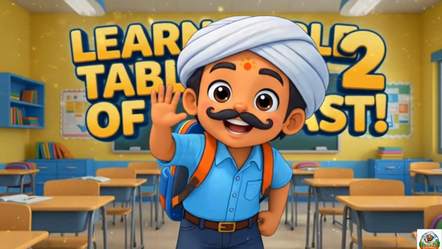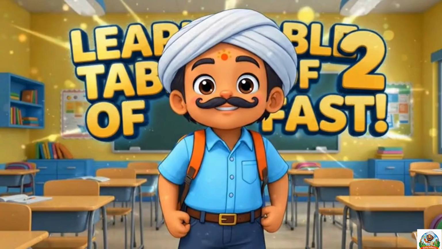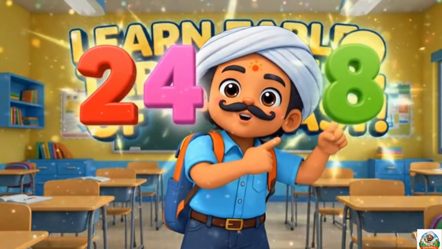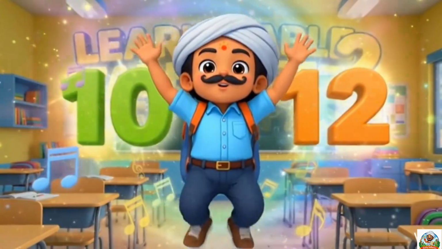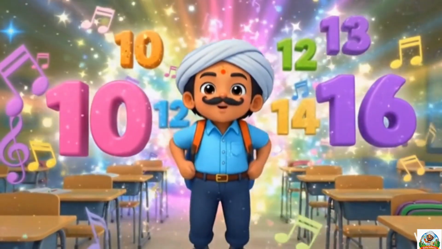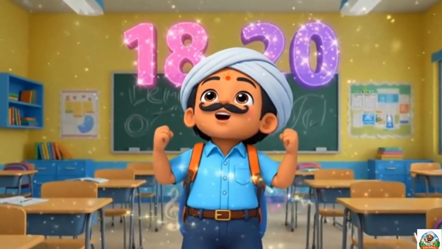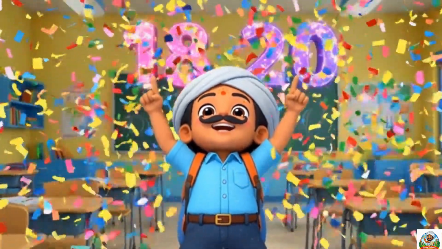Vanakkam friends. Let's learn the table of 2 fast. Let's learn the table of 2. 2, 4, 6, 8. Keep going. 2, 4, 6, 8, 10, 12, 14, 16. Wow! Wow! Look everyone, it's 18 and 20.